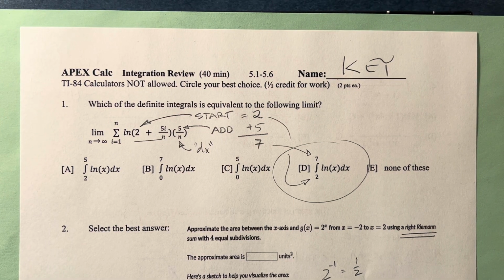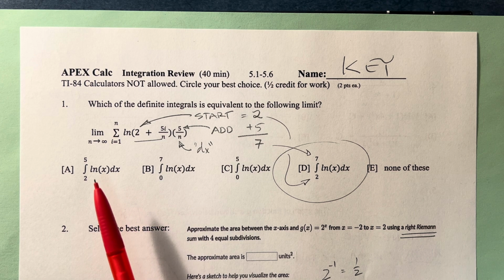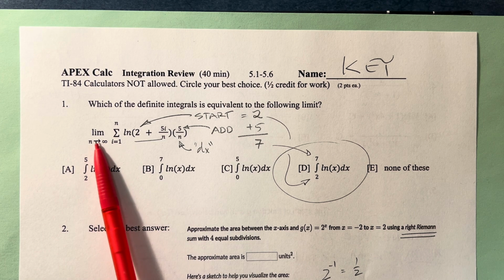Hey everyone, this is a quick look at this practice test for the second unit of Try 2. So it's all about integration, and there are lots of ways to approach the accumulation of area under a curve. In this case, we have the limit form.